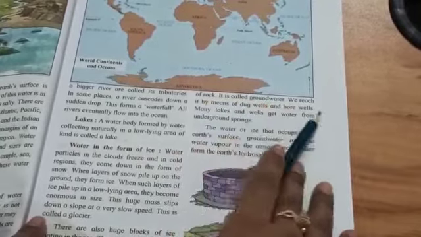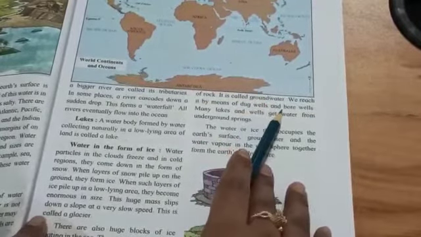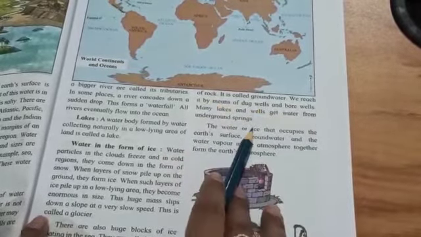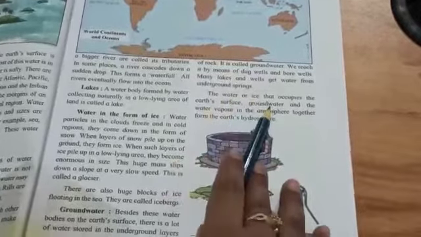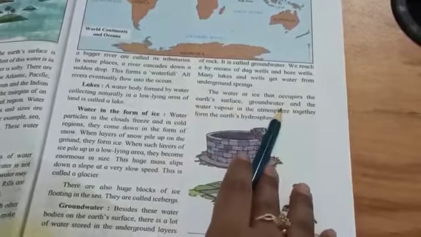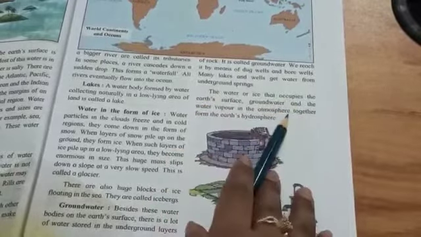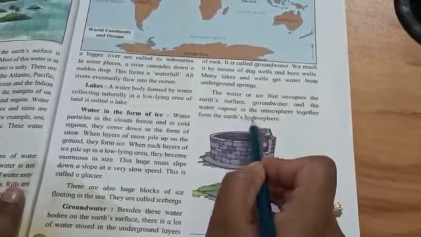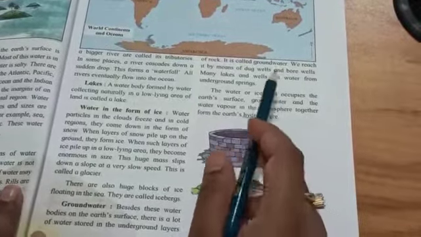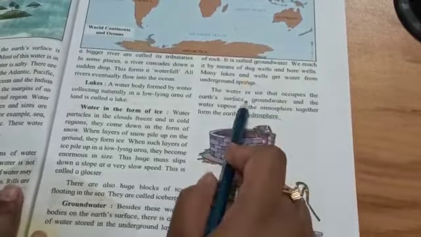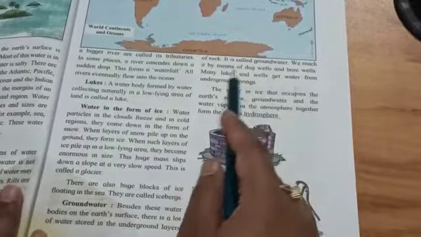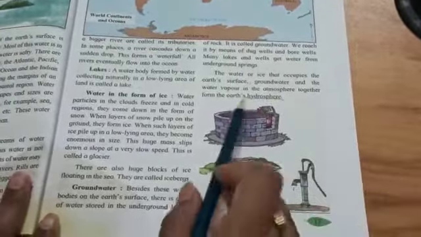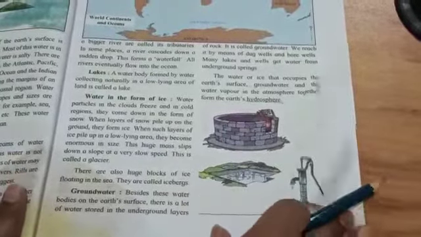It is called groundwater. We reach it by means of dug wells and bore wells. Many lakes and wells get water from underground springs. The water or ice that occupies the Earth's surface, groundwater, and the water vapor in the atmosphere together form the Earth's hydrosphere. So all the water in our atmosphere, the underground water, the ice on the Earth's surface, they all together form the Earth's hydrosphere. So these are the different places from where we get the water.